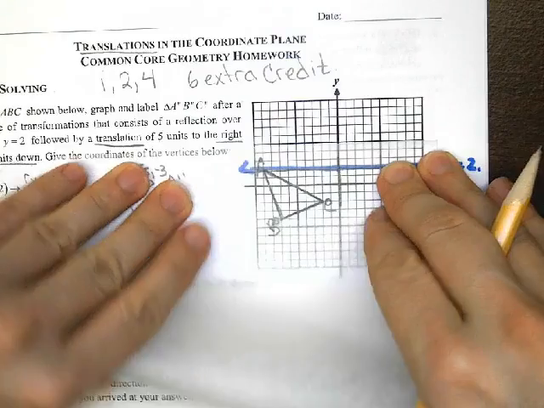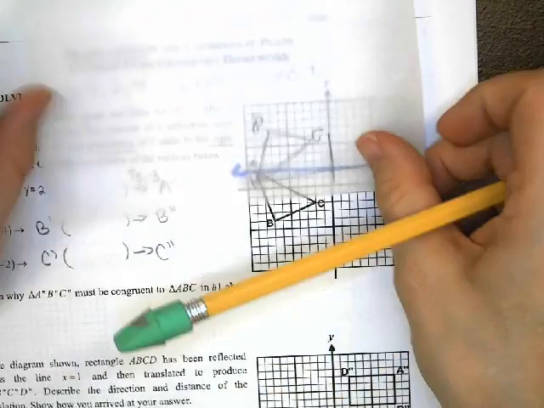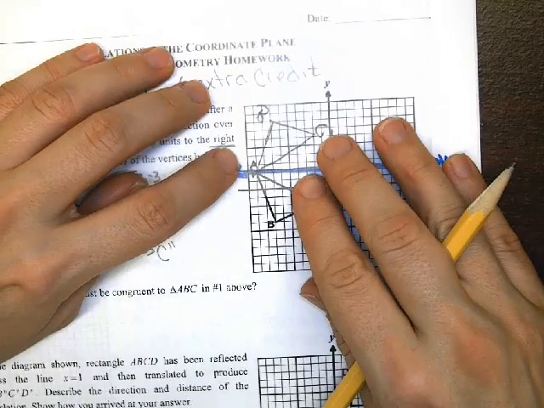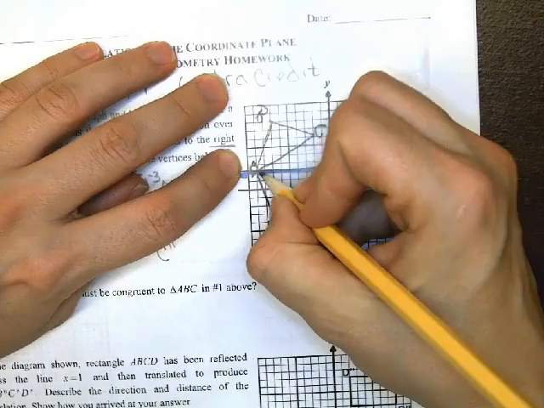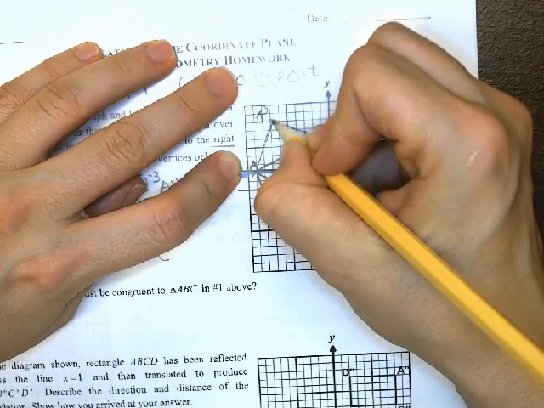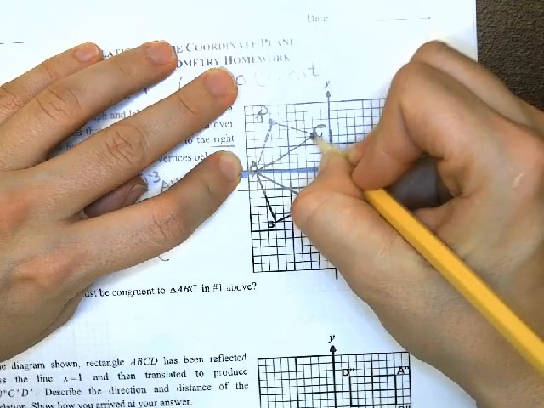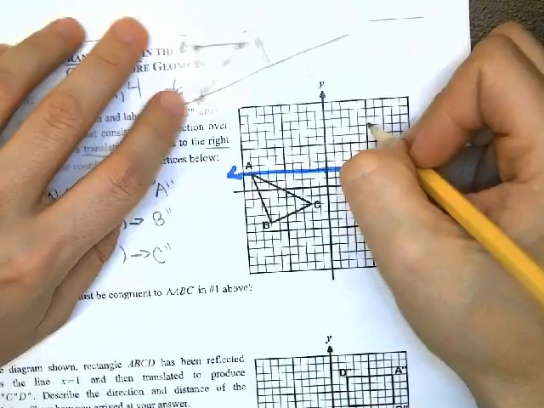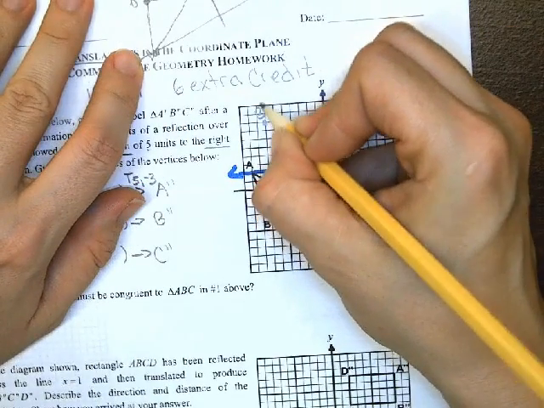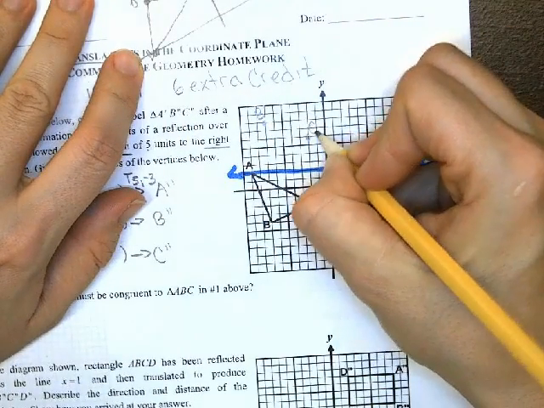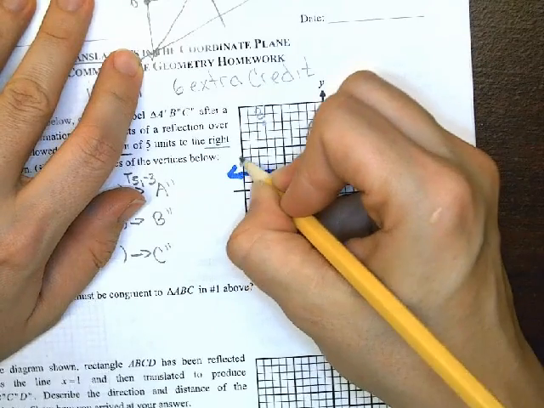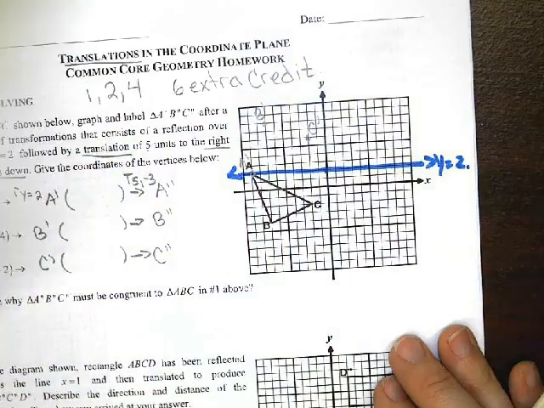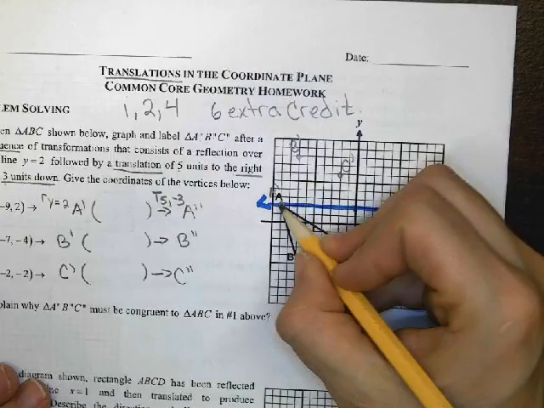Okay, so now this is actually going to flip and create the image of A', B', and C'. So I'm going to move that. There's where B prime is. Here's where C prime is, and A prime actually stays right on the line of reflection because that's where it was, right? So we would get this triangle.